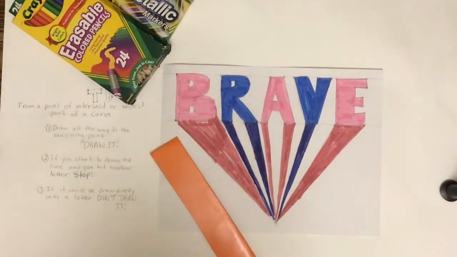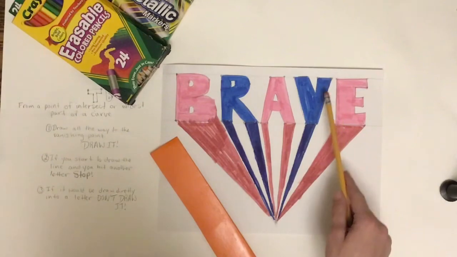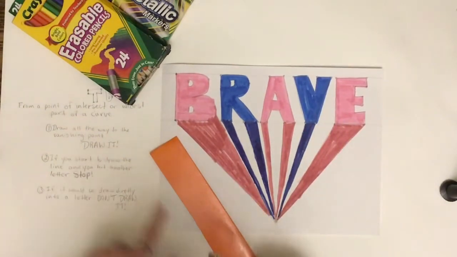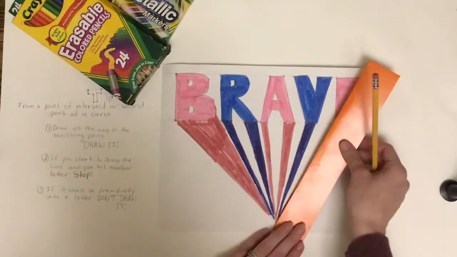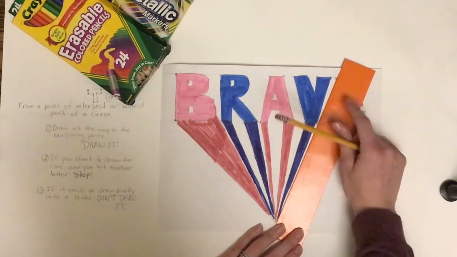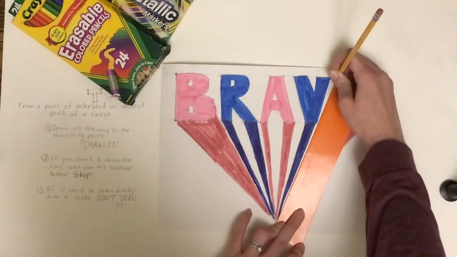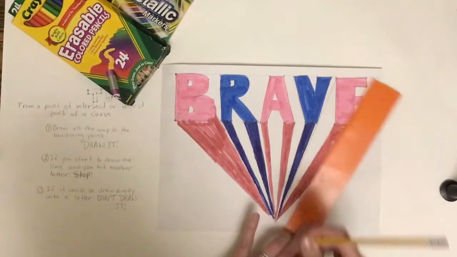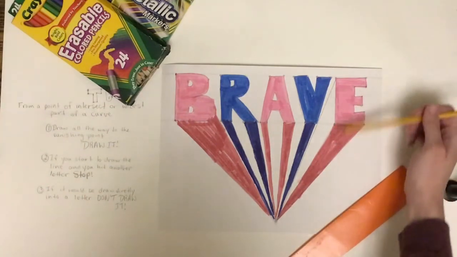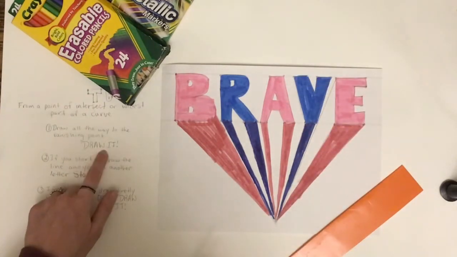Now that I have those all marked, I need to think about these three rules right here. If I can draw a line connecting that point all the way to the vanishing point, draw it. I'm going to show you an example of that here. So on my E, when I line up my ruler with that top point that I just drew and connect it with the vanishing point, I can draw this line all the way to the vanishing point without running into anything. That's what makes the perspective from the sides of your letters. So that follows rule 1. If it can draw all the way to the vanishing point, draw it.